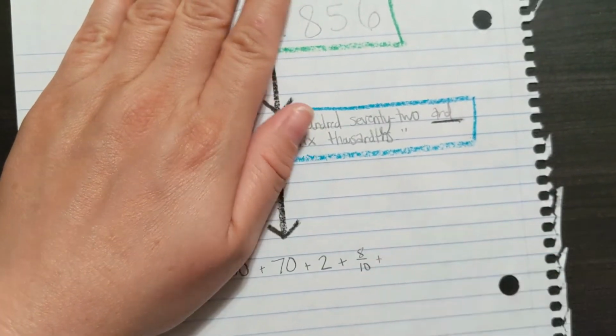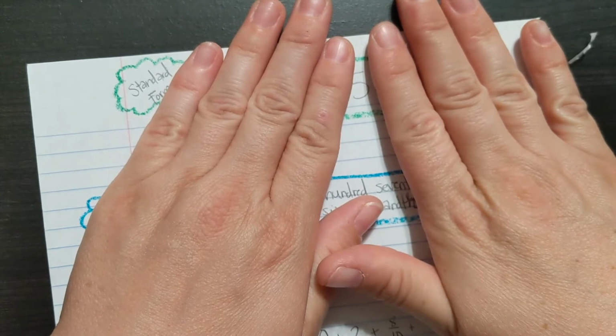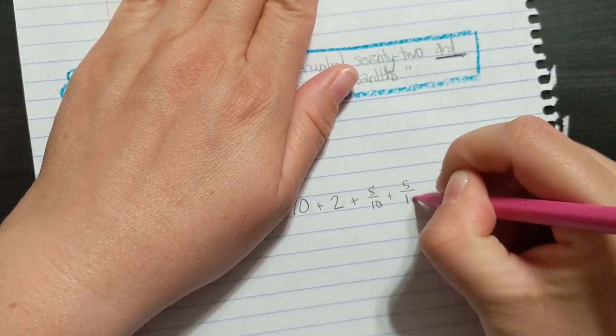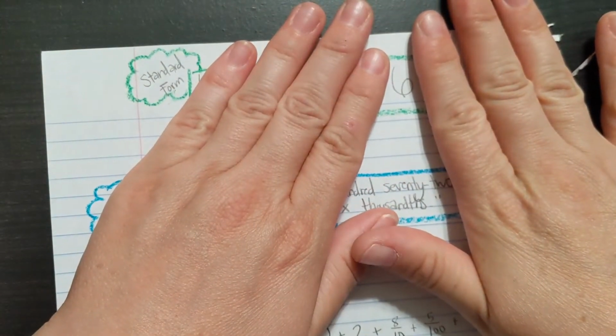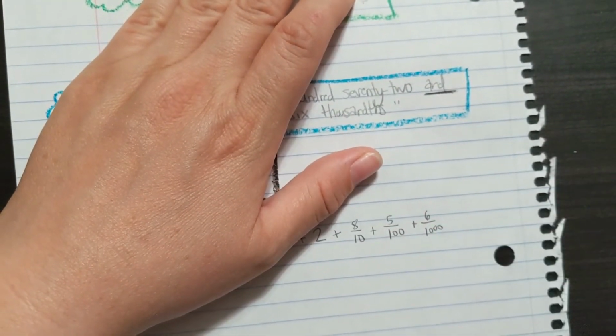Keep going. What does just the 5 mean? The 5 is in the hundredths place. Therefore, it means 5 hundredths. And what does that 6 really mean? 6 in the thousandths. So that fraction looks like 6 thousandths.